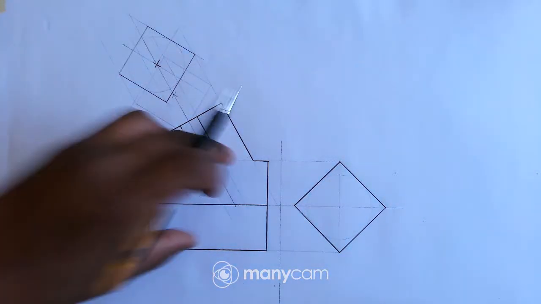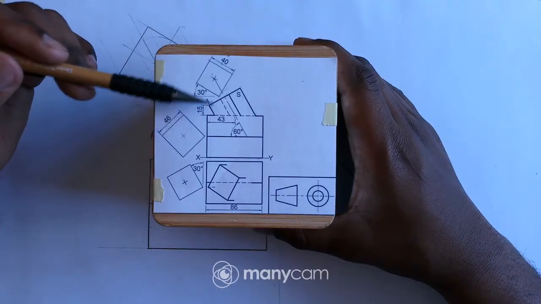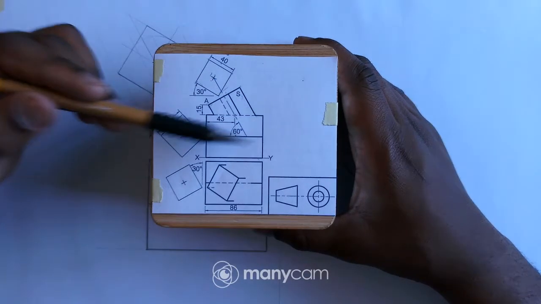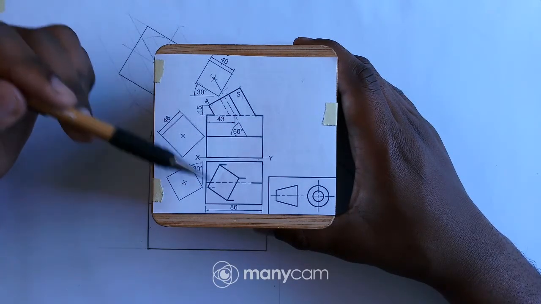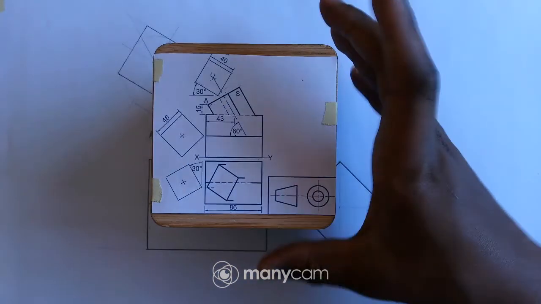So this is the incomplete front view, as you can see from our given views there. So now I have my front view, and then now I'll move to the top view. I'll just try and draw the top view. Okay.